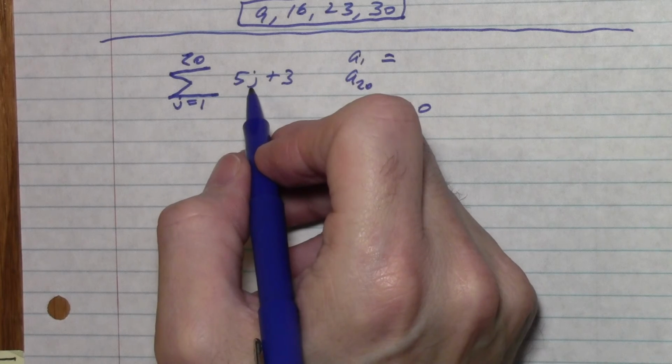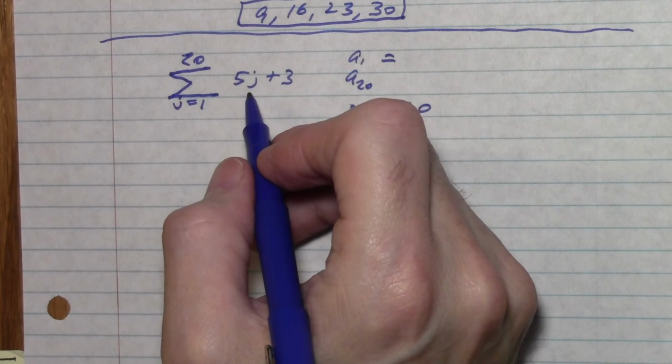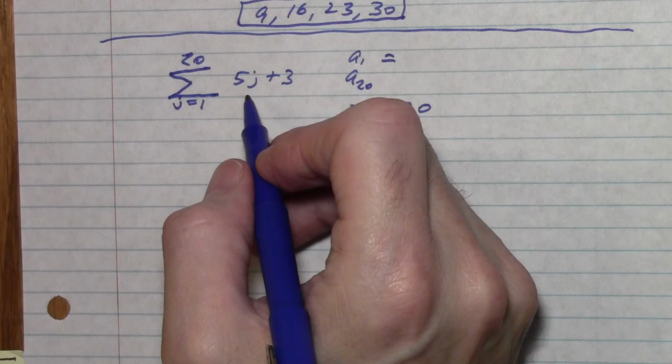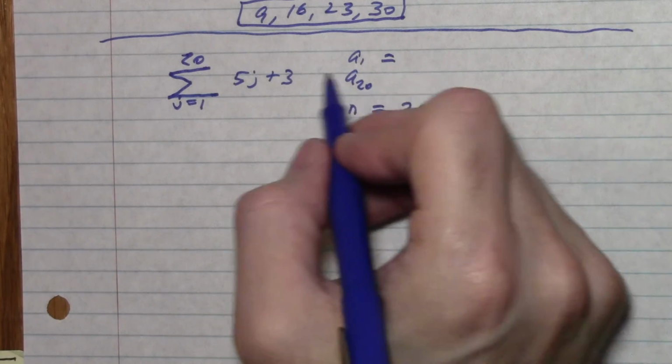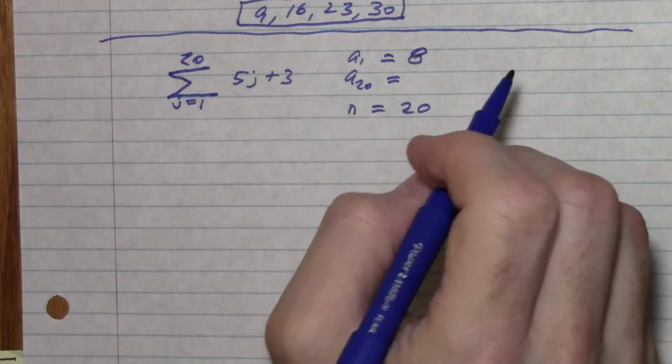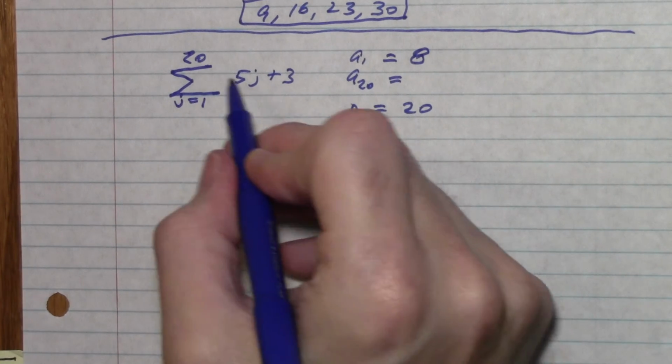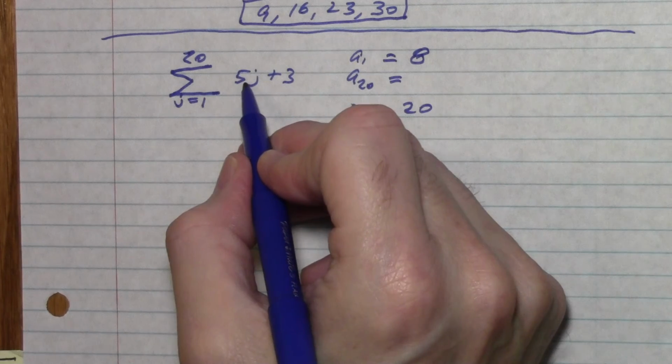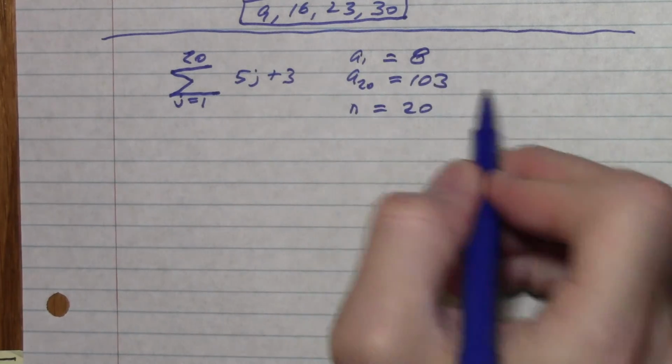Oh, right one. No, this is right. 5j plus 3. Put a 1 in here, and that gives me an 8. Similar to the other problem we did in that sense. Now I'm going to put a 20 in here. 20 times 5 is 100. 100 plus 3 is 103.